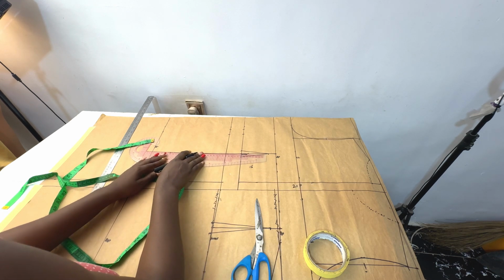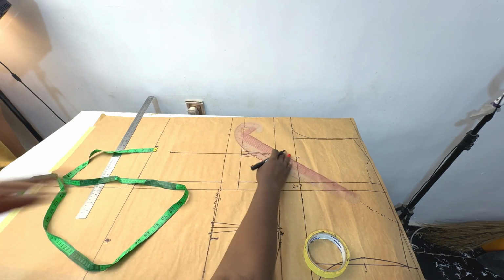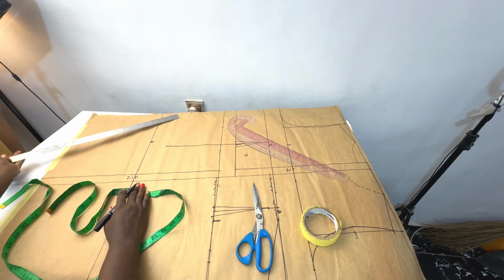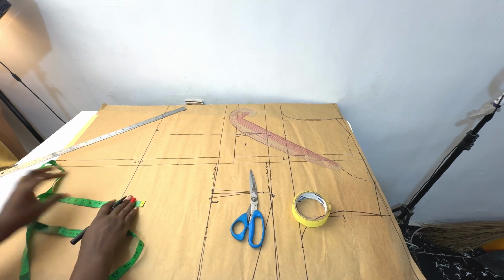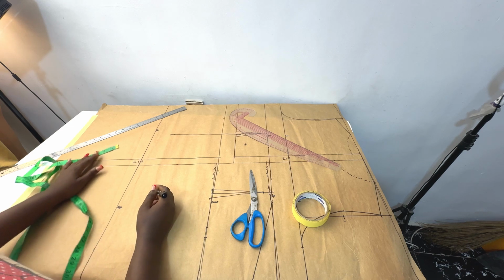I will do that, and then I will also take the same line to meet half an inch, just the way we did at the waist part. So if I'm taking half an inch at the waist part, which is 1 inch total, I'll be connecting it down to that hip line. I'll do the same thing for the front too.